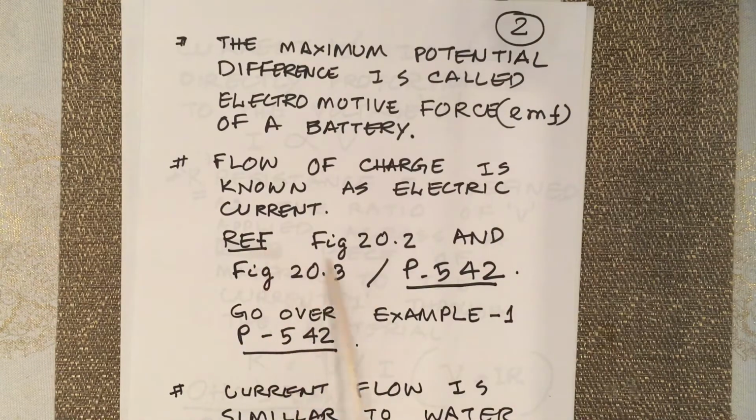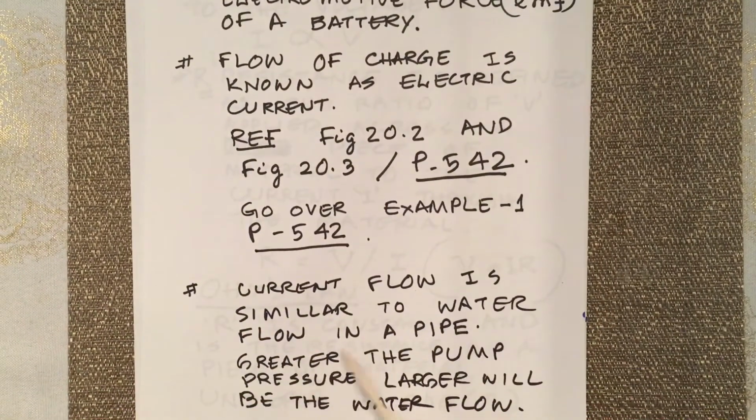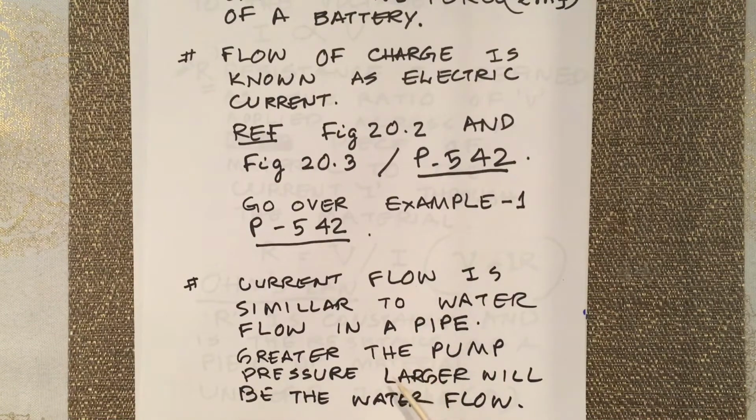You can refer to figure 20.2 and 20.3 on page 542, and also go over the example on page 542, which is example 1. Current flow is similar to water flow in a pipe. If the pressure is more in a pipe, more water will flow from one end to the other end of the pipe. It depends on the pressure of the pump, which is used to expel water in a pipe.